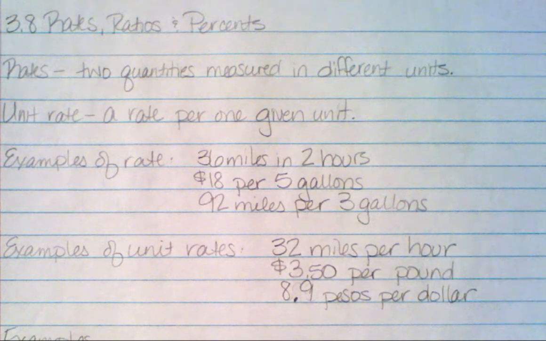So some examples of rate: 36 miles in 2 hours. That's a rate. We're comparing miles to hours. $18 per 5 gallons. Dollars to gallons, two different units. 92 miles per 3 gallons. Again, two different units that we're comparing.